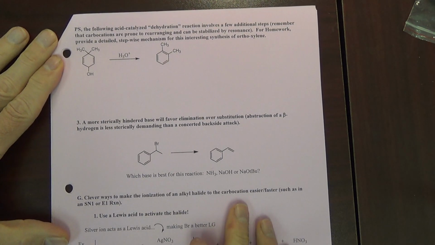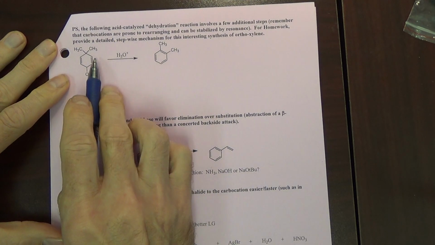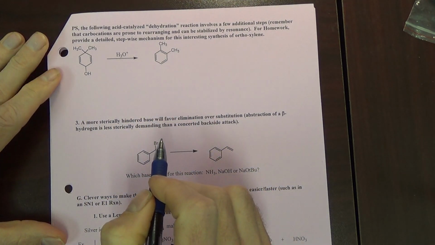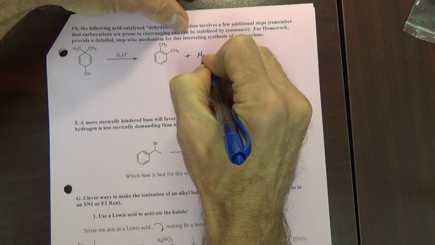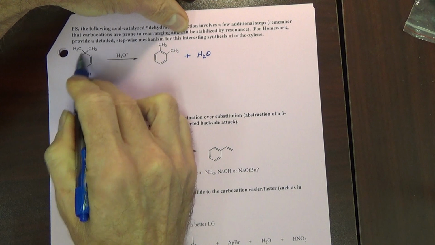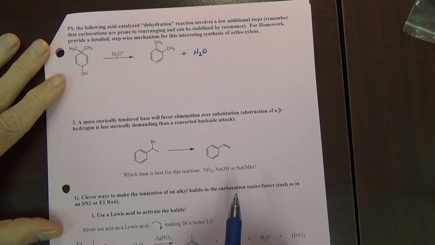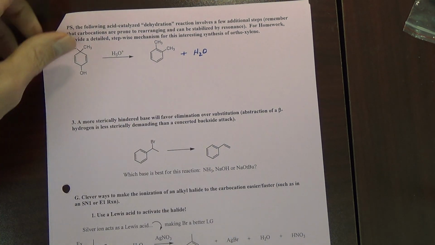Here's a mechanism you can work on. It's actually a dehydration mechanism. We make that plus water. Water is eliminated from this molecule. You can give that mechanism a try.